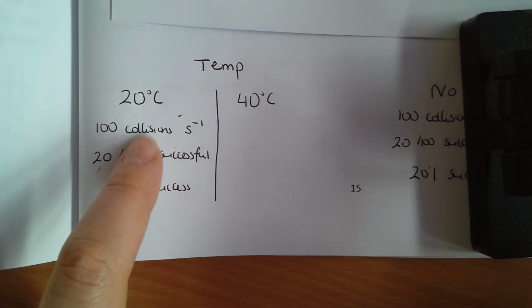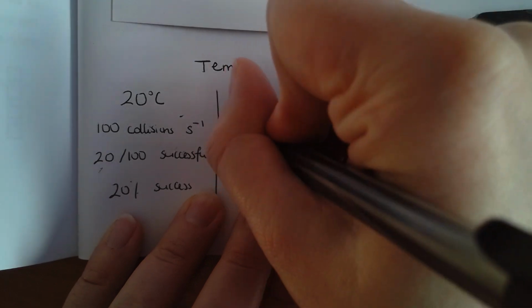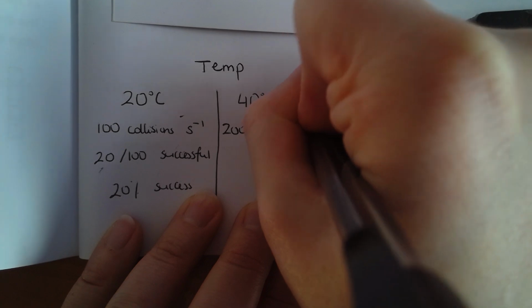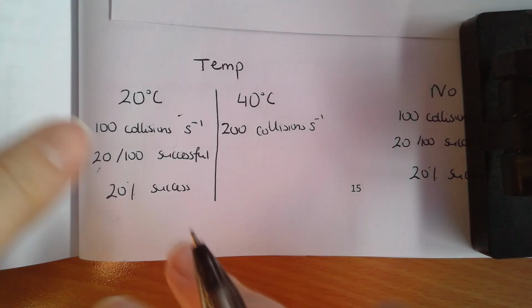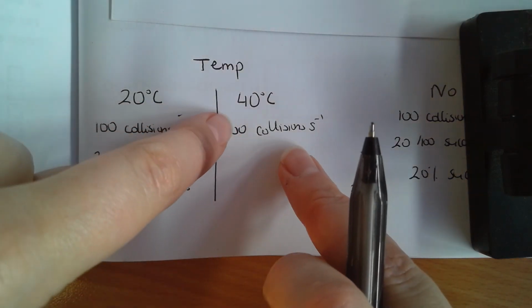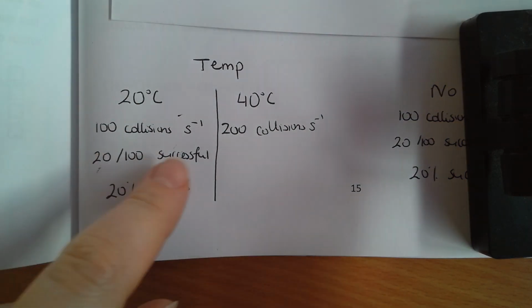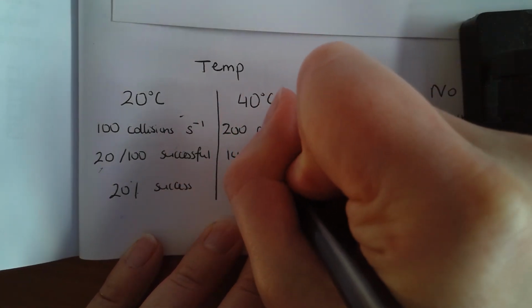So the first thing I'm expecting is an increase in the frequency of the collisions. So maybe instead of having 100, I now have 200 collisions per second, okay? But the other thing that happens is, because they've got more energy, more of them are likely to meet the activation energy, and more of those collisions will actually result in a reaction. So instead of 20 out of the 100 being successful, maybe now I've got 140 out of 200.